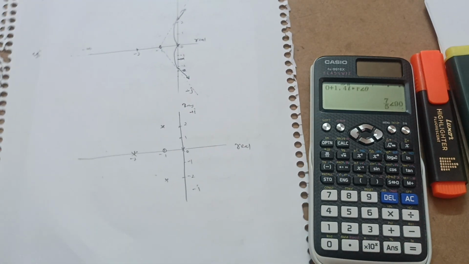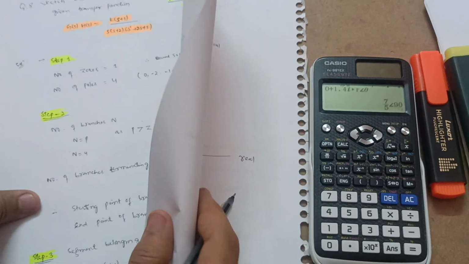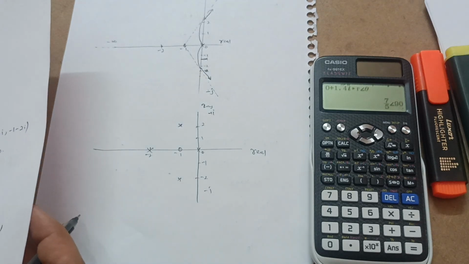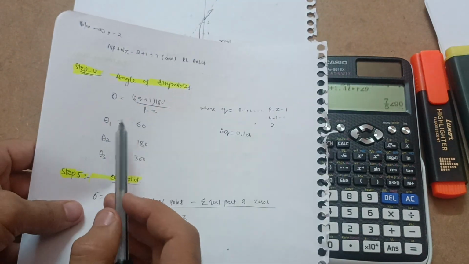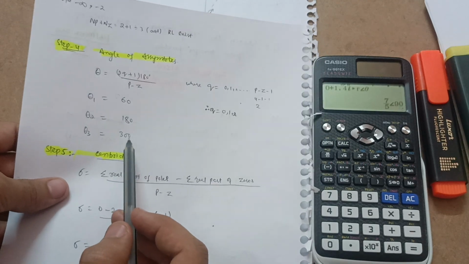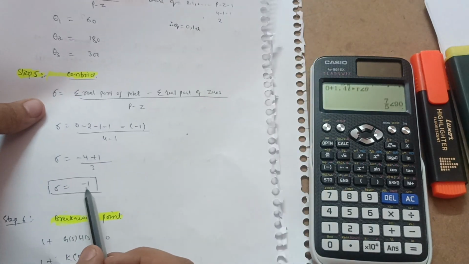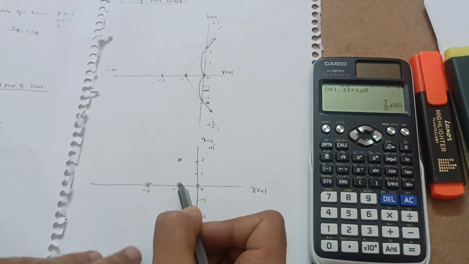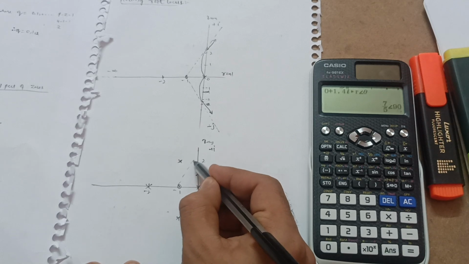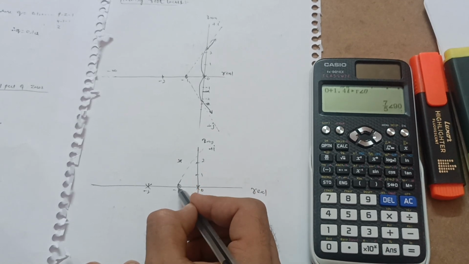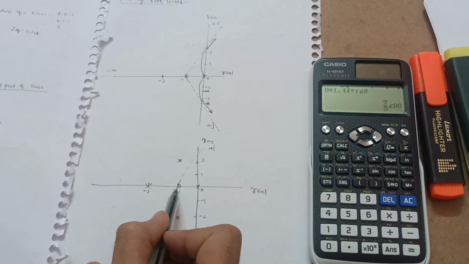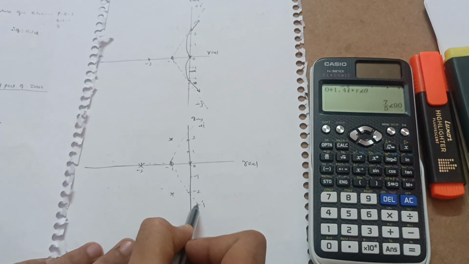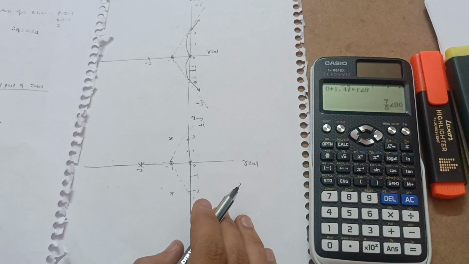Then you have to look at the centroid value. What is the centroid value? Sigma is equal to -1. You have to draw the angle of asymptotes from this sigma. So theta are 60, 180, 300, okay. So at -1 you have to draw these angles. Suppose I am taking -1 as the centroid, 60 is somewhere here, I am drawing roughly, you can draw it with the help of a protractor. The next angle is 180, like this, then 300 is like this, okay. So this is the first thing that you should mark, the angle of asymptotes.